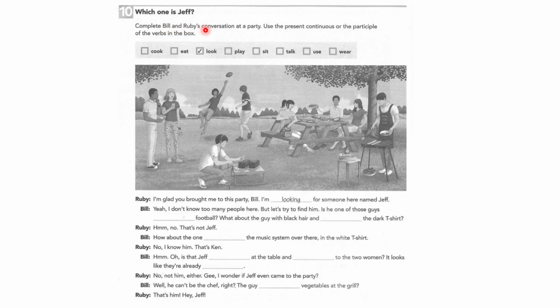Complete Bill and Ruby's conversation at a party. Use the present continuous or the participle of the verbs in the box. Remember, the participle is the verb in ing. Present continuous is a tense where you use the present participle. So let's start with this. I'm glad you brought me to this party, Bill. I'm looking for someone here named Jeff. Okay, let's continue with Bill here.